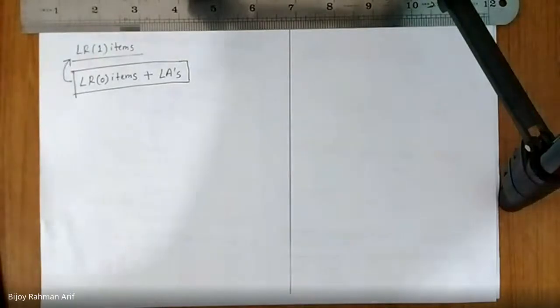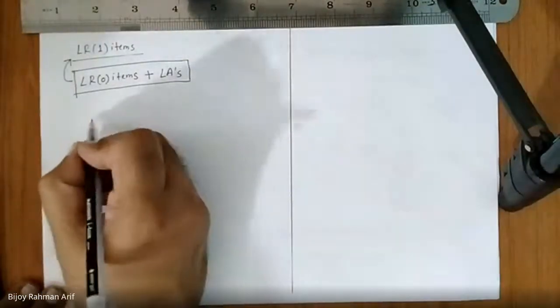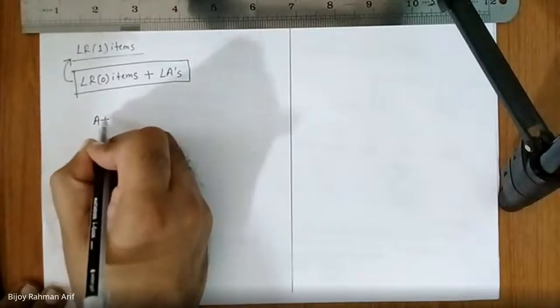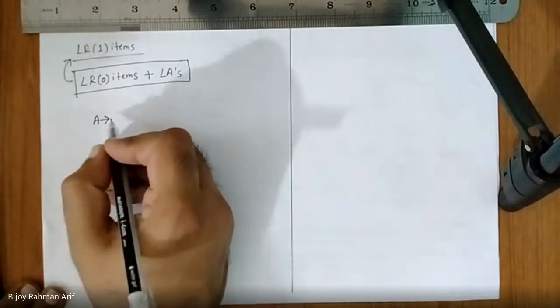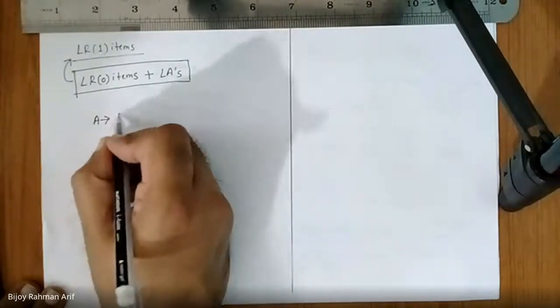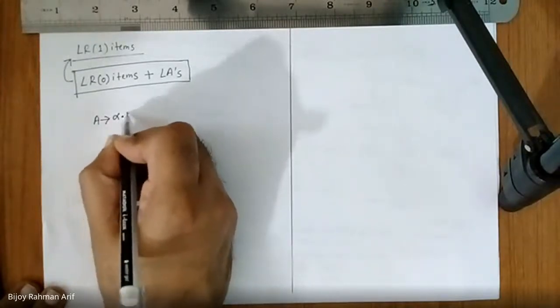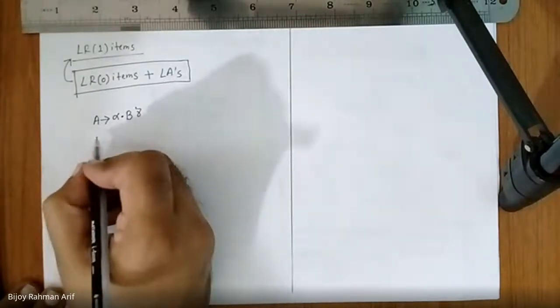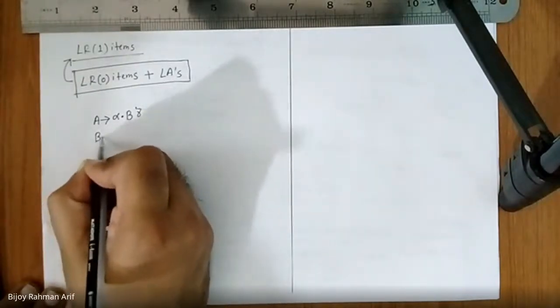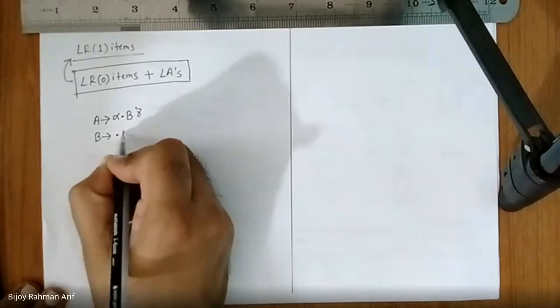For example, let's give an example. Let's assume A derives alpha dot B gamma. Then B derives dot beta.